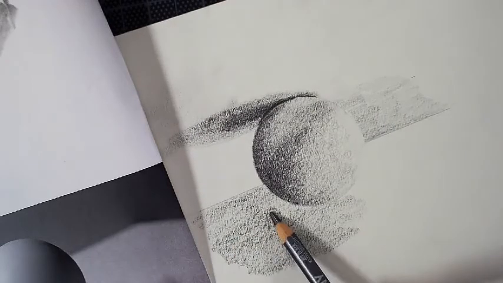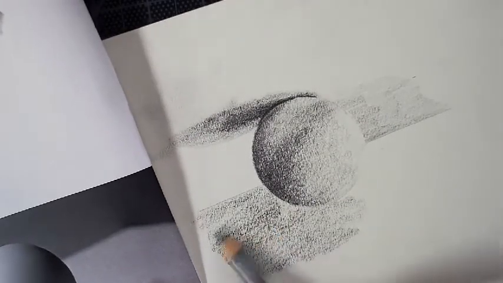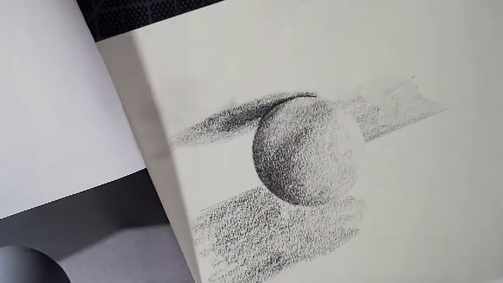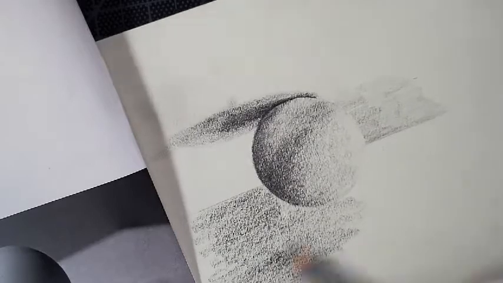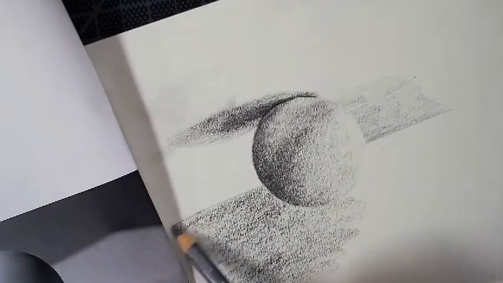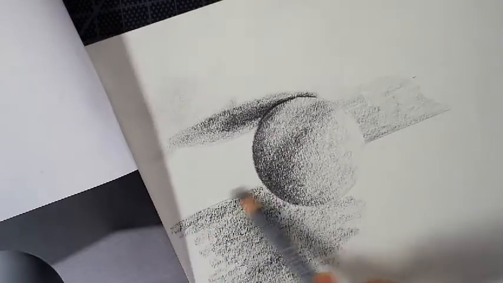So the background varies. It's a little bit darker towards this back corner. I don't have to do the whole page. Just enough to finish it. And then the surface is a lot lighter.